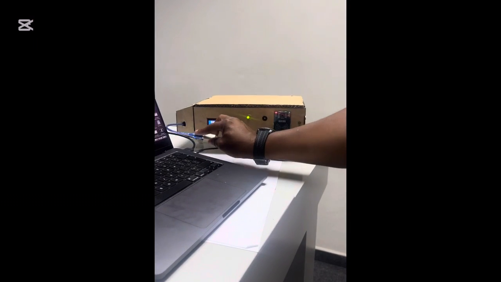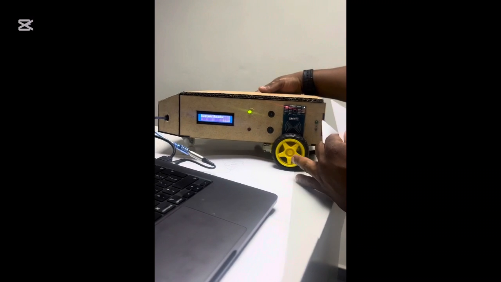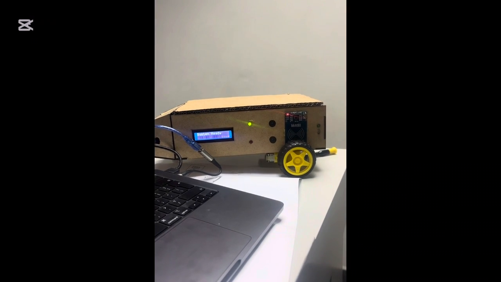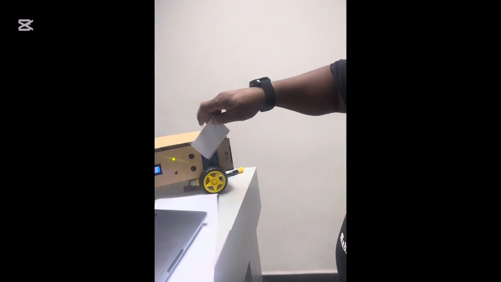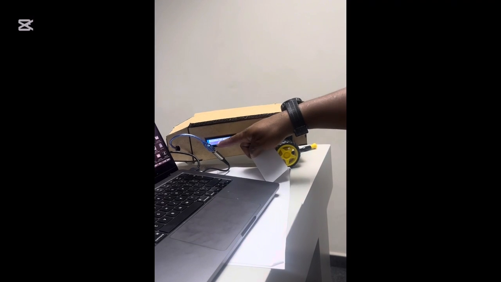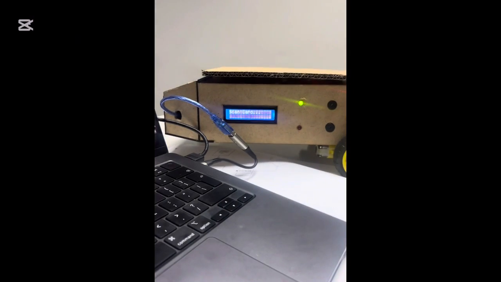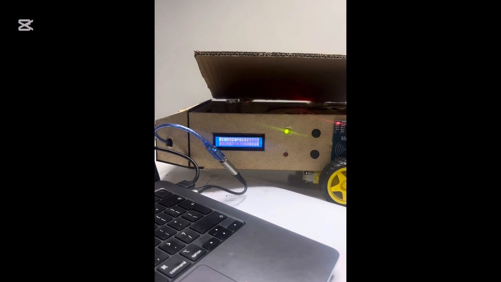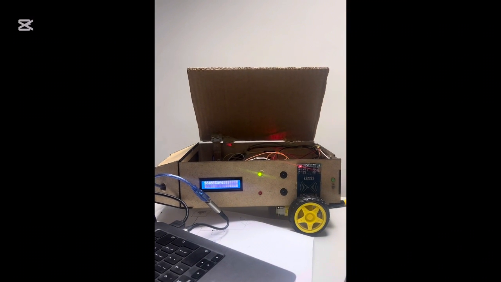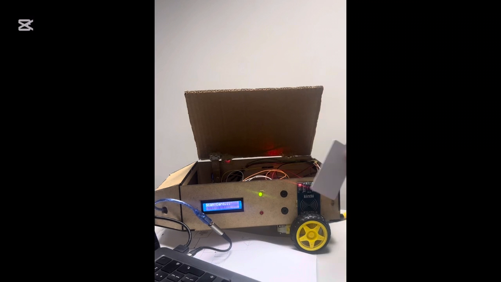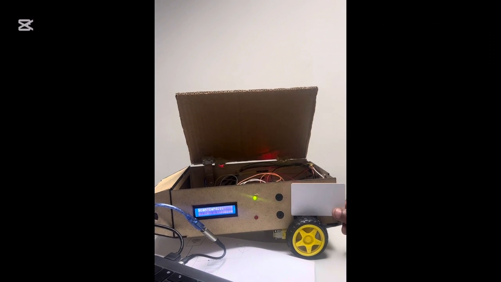For you to access the trailer inside, you must produce the authorized card, which is this one. It says access granted. You must just lift it a little bit so that it can open, because it's too heavy, and then you have access. And to close, you use the very same card.